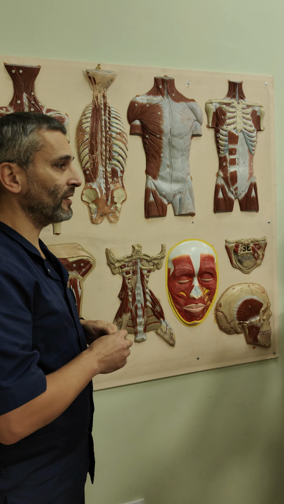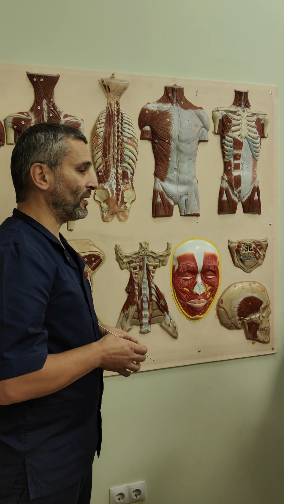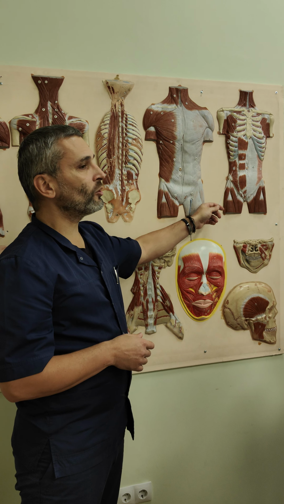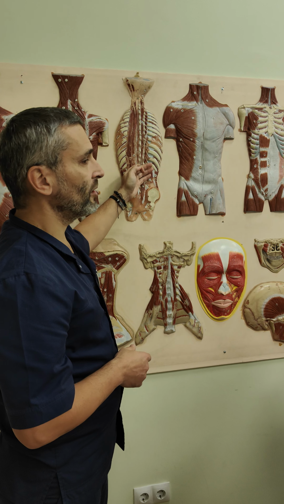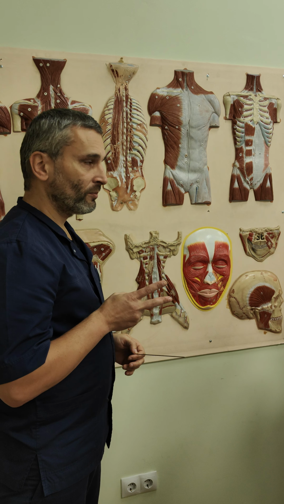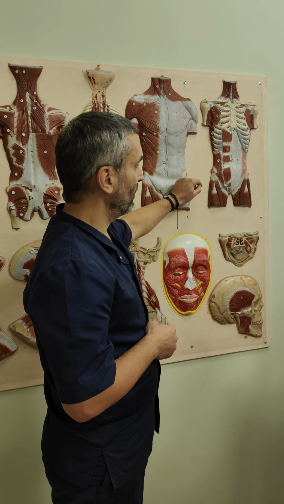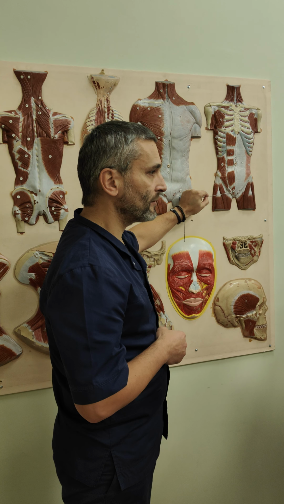Muscles of abdomen and topography. Muscles of abdomen are very easy, but topography is difficult. Muscles of abdomen can be divided into three groups: anterior, lateral, and posterior. There are two muscles which belong to the anterior group. First one is musculus rectus anterior, and second, in the lowermost part of abdomen, is musculus pyramidalis.